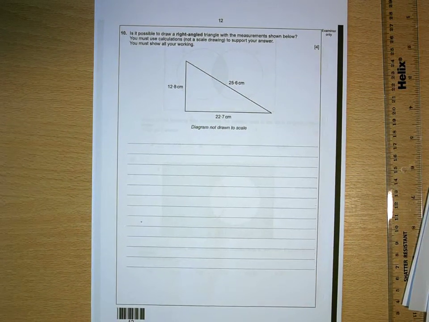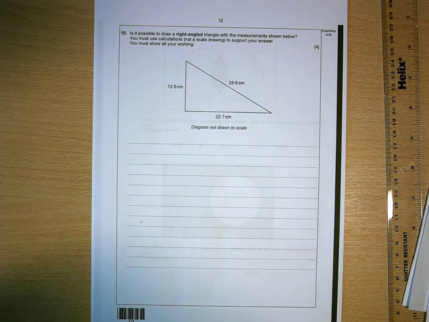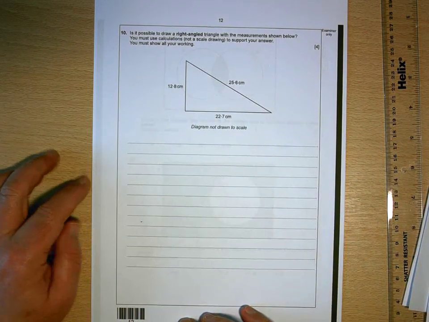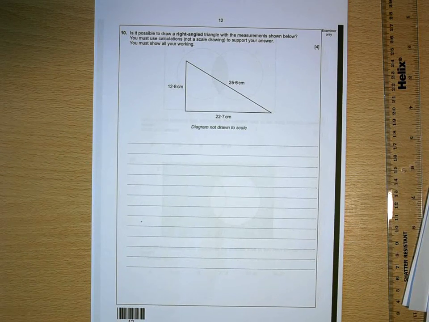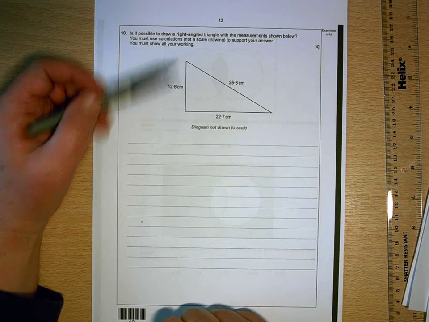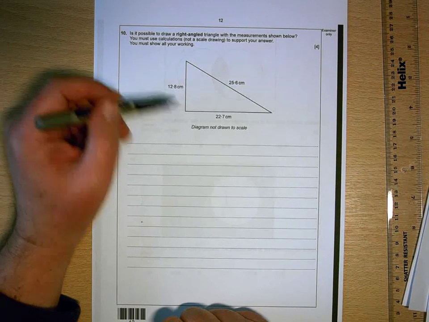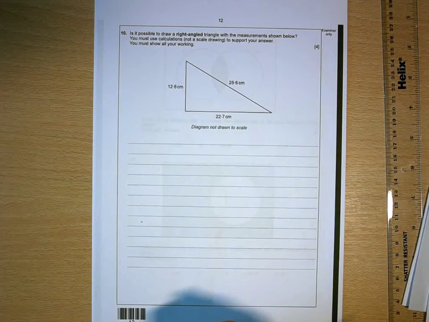Question 10. So this was the first question on the paper when I was flicking through, and I thought, oh no, that's cruel. Is it possible to draw a right angle triangle with the measurements shown below? You must use calculations, not a scale drawing, to support your answer. You must show all your workings.